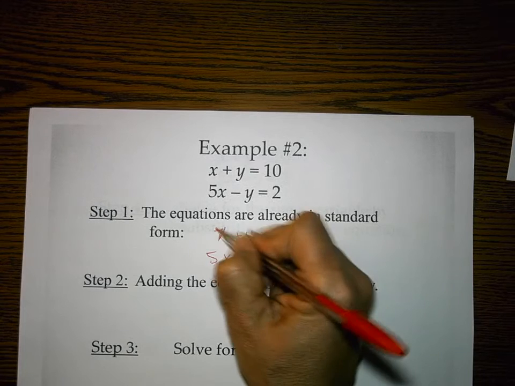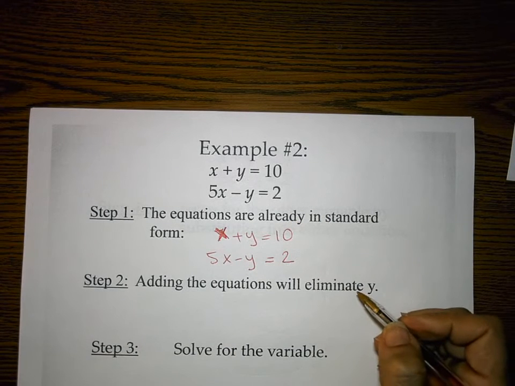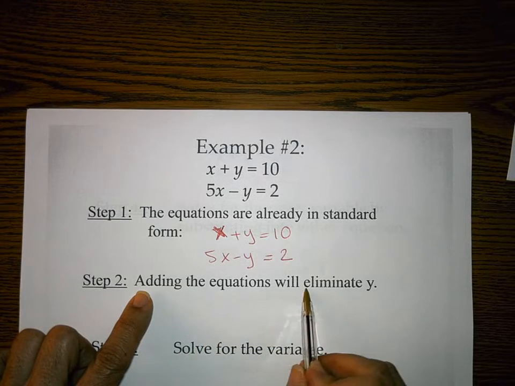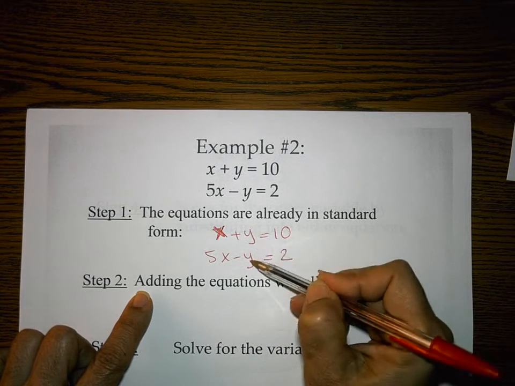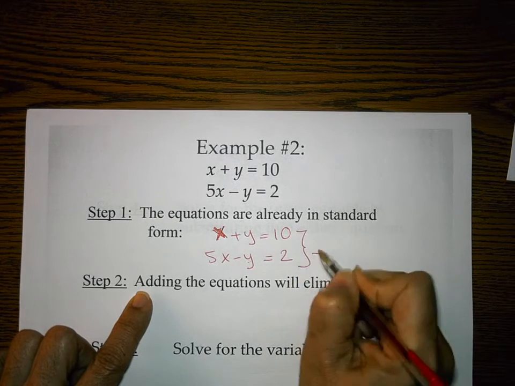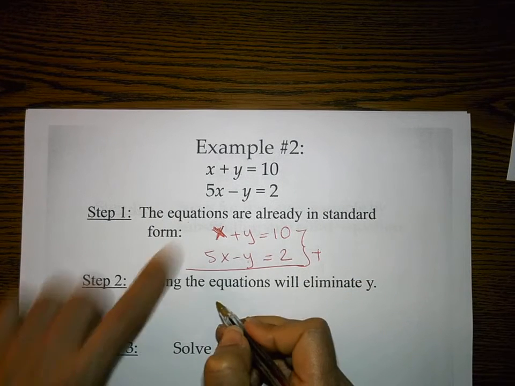As you can see, I messed up over here. They're already in standard form. So nice. I'm going to add these two equations, and I will eliminate the y values, because I already see that they are opposite of each other. So if I add these two equations, I'm going to get an x.